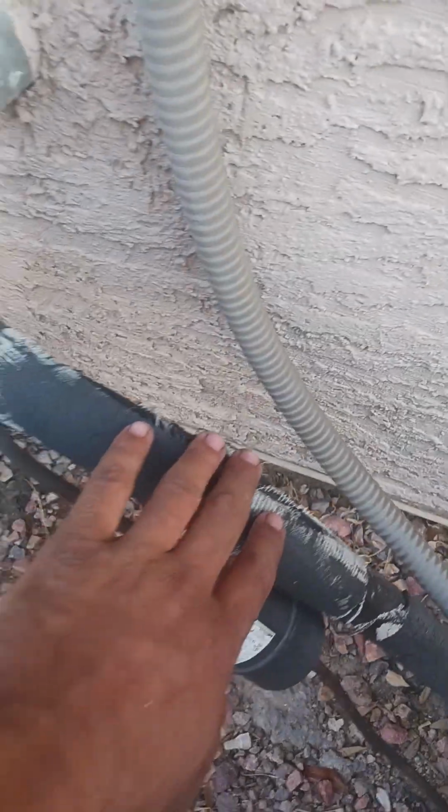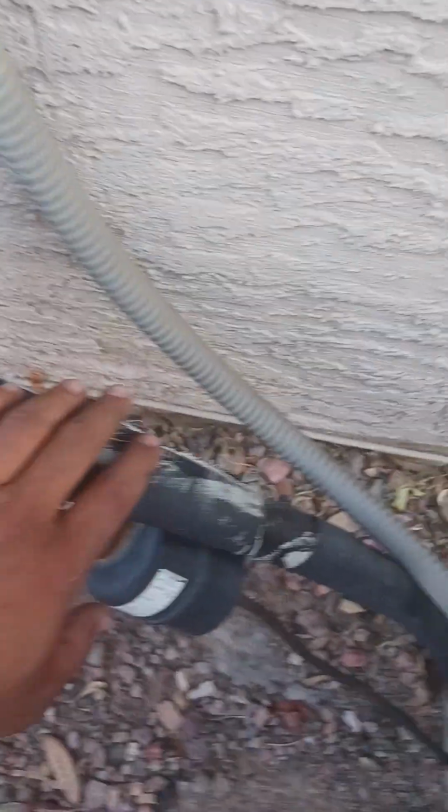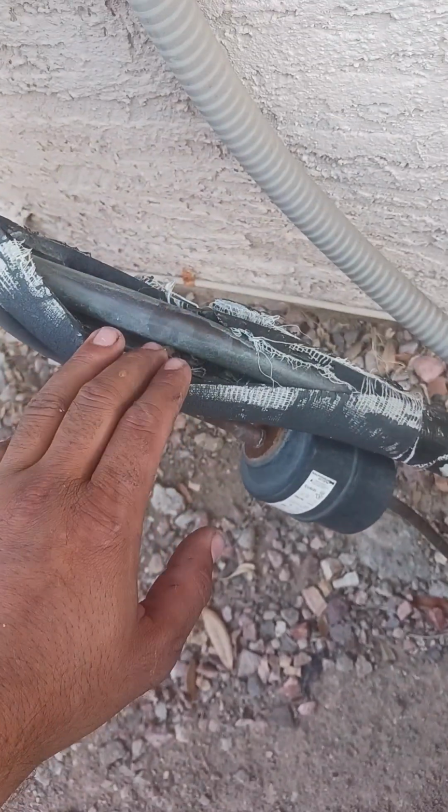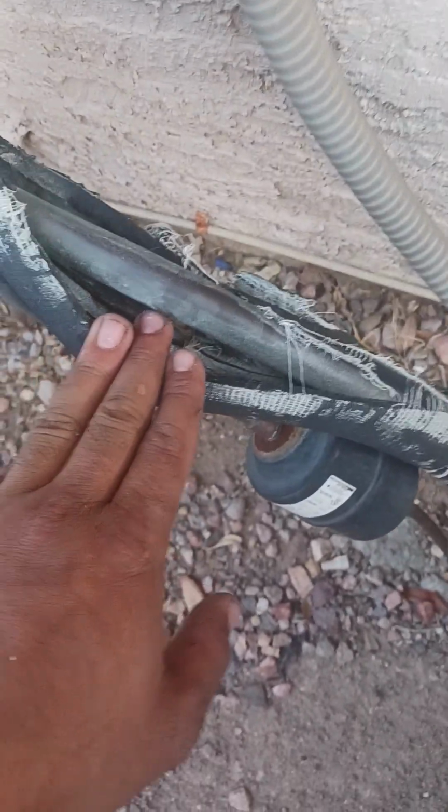What is the suction line? So what the suction line is, is this line right here. This line with more insulation over it. This line right here. You don't need to know why it has insulation over it right now. I'll explain that in further videos.